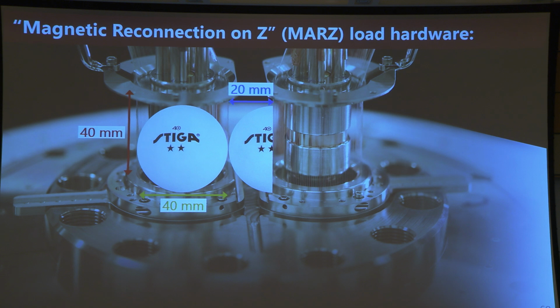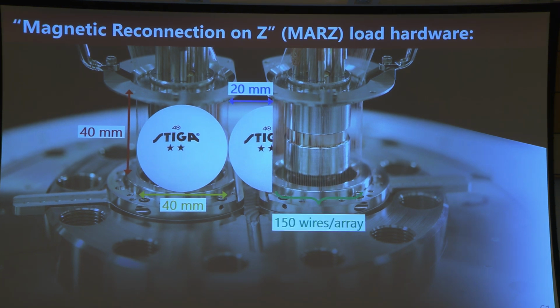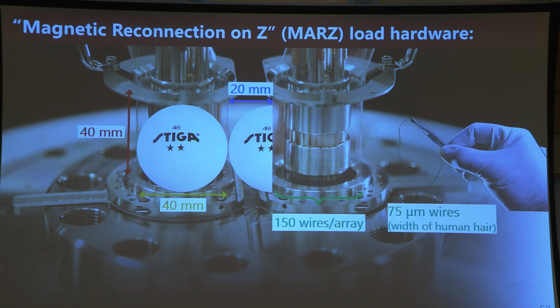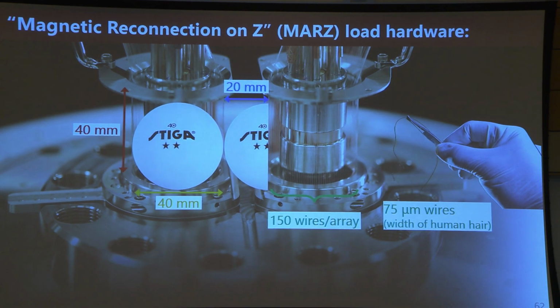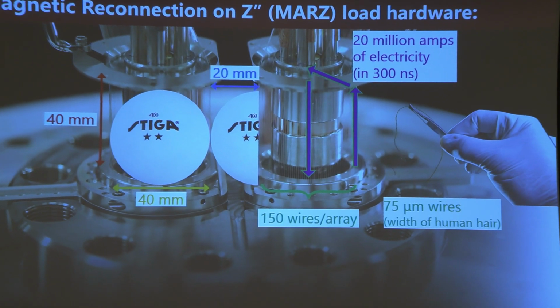The space between each wire array is about 20 millimeters, so half a ping pong ball. And on each array, it might be a bit hard to see, but arranged in a cylindrical cage, there are 150 aluminum wires on each of the wire arrays, so 300 total. And each of these metal wires is only 75 microns thick, so that's the size of a human hair. This entire system is incredibly complex, takes months of planning, and I don't know how the Sandia technicians actually build these things, but it's amazing.